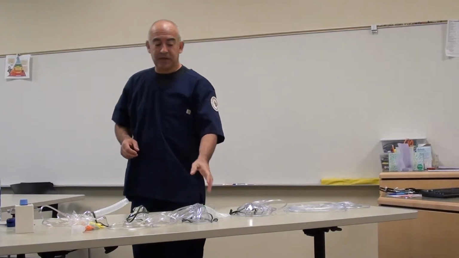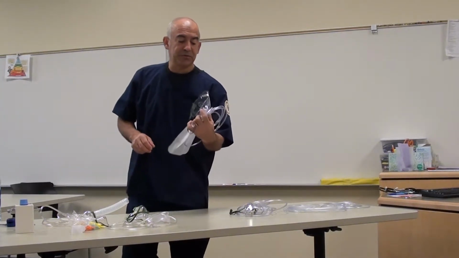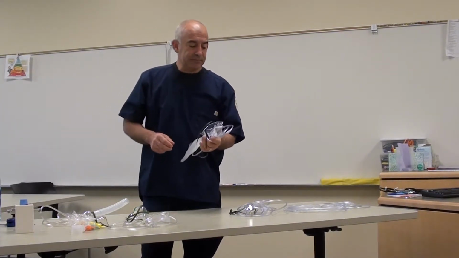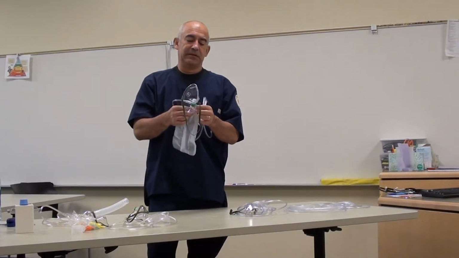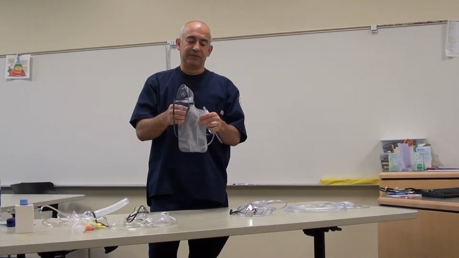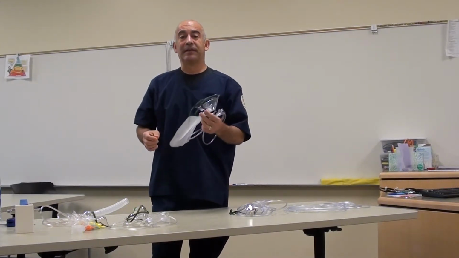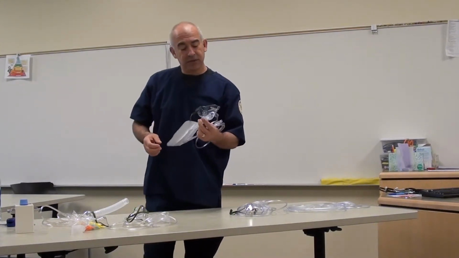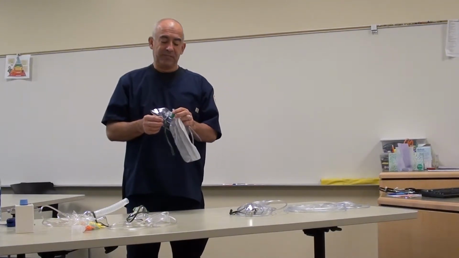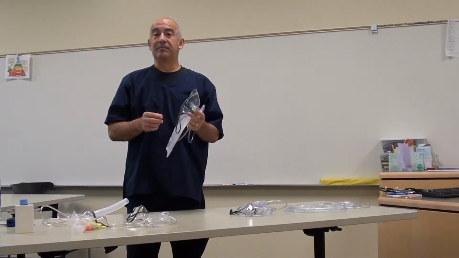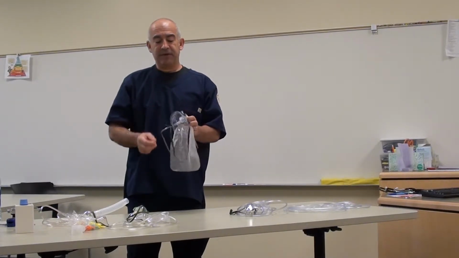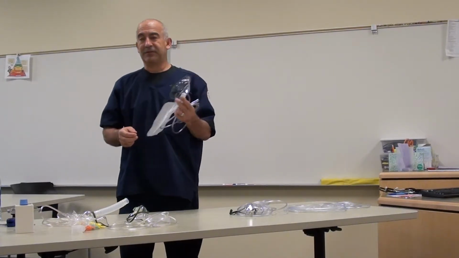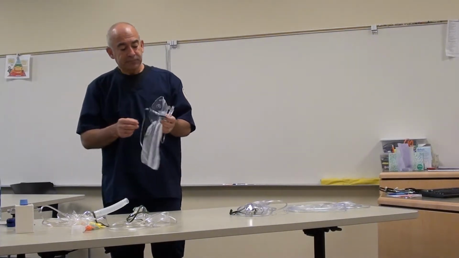Next device I'm going to talk about is the partial rebreather. The partial rebreather is a device where the patient actually rebreathes a portion of the air that they exhale. This particular device operates at a minimum of 10 liters per minute flow and a FiO2 range of 40 to 70%, and is also considered variable stability.